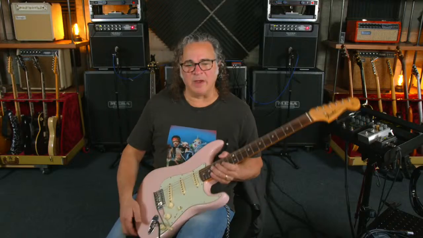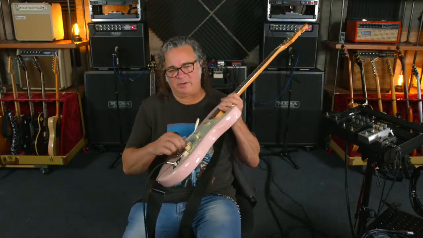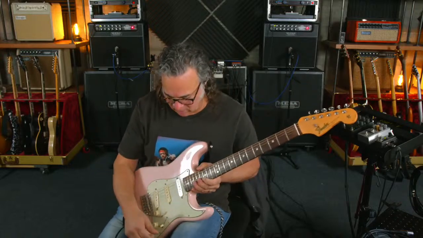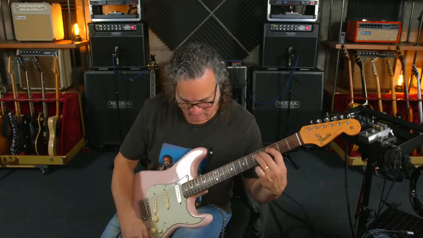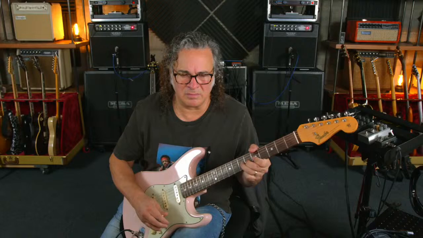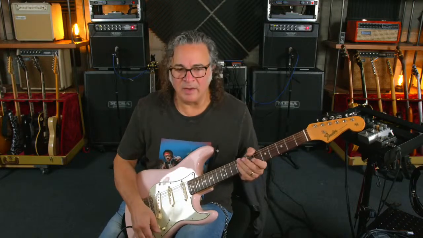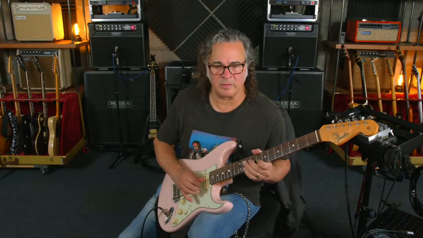So the number one thing about any Strat that you can play, if it doesn't have it, get it done, is get what I refer to as the Eric Johnson mod. So this guitar, if I'm all the way over in the bridge pickup, allows you to take that tone control.